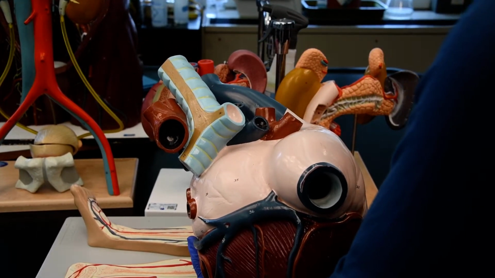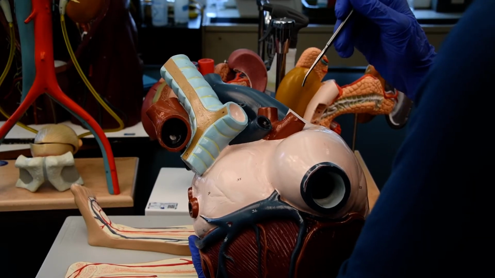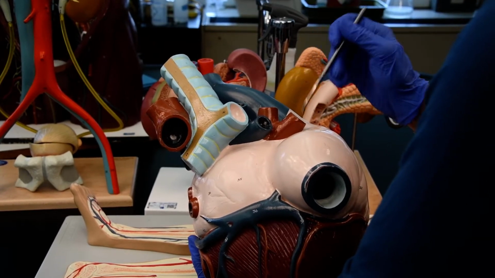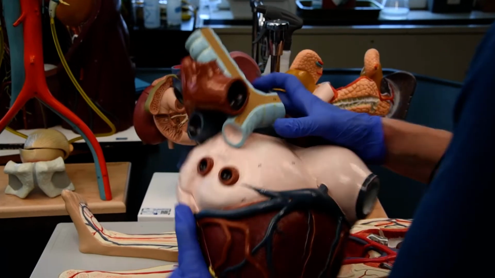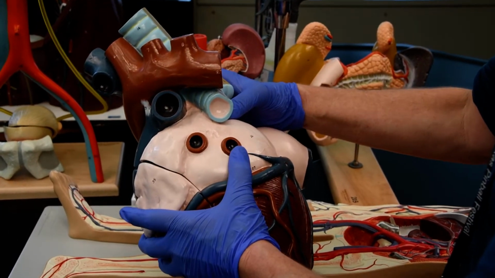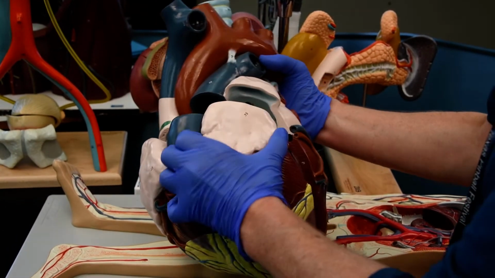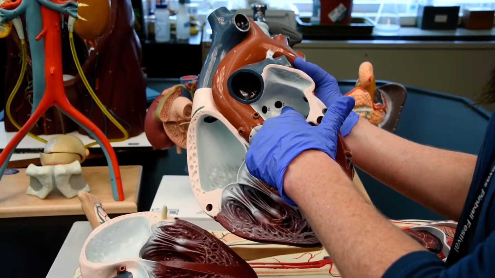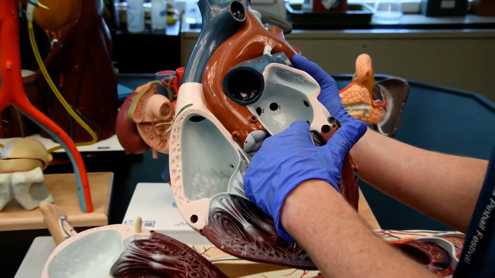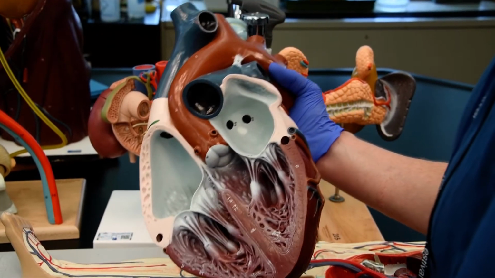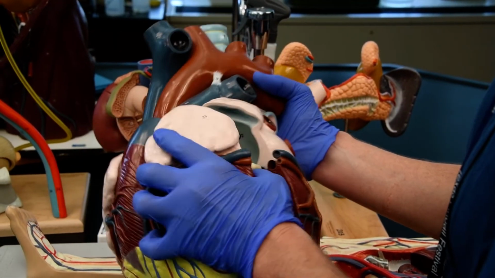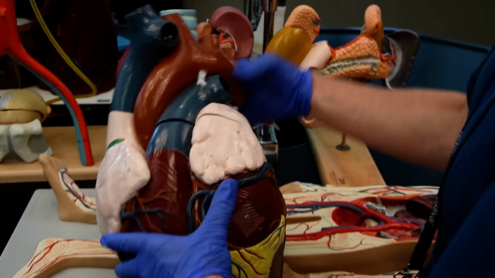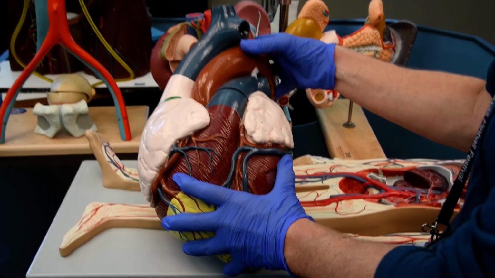It then returns to the left side of the heart through the pulmonary veins. So here's right pulmonary veins. There's left pulmonary veins. And we open up the left atrium and we see these 4 black holes where they're coming back. All right, so systemic circulation with nice oxygen-rich blood is leaving through the aorta.